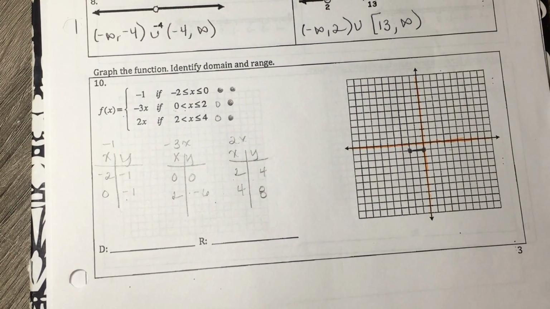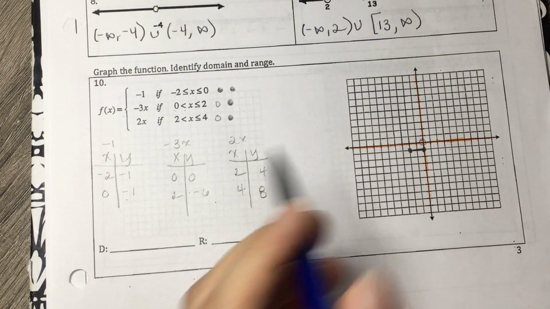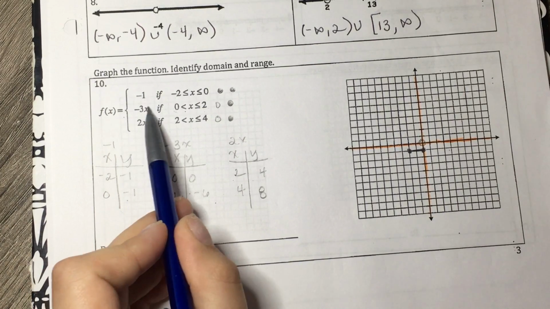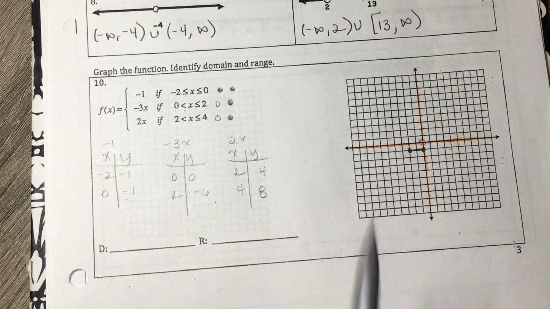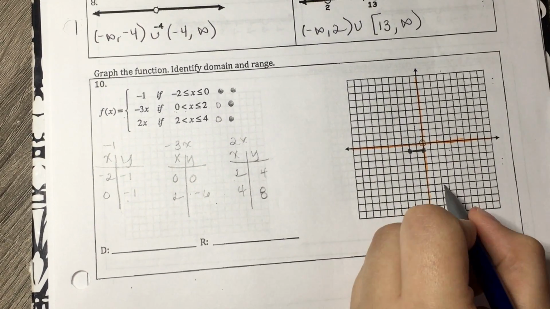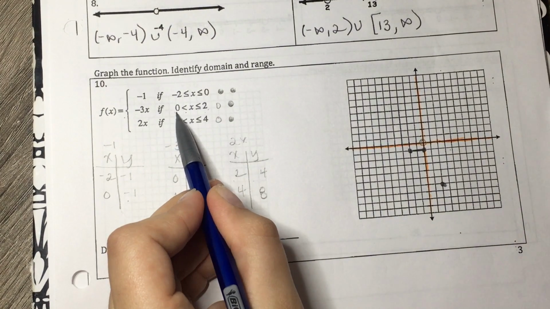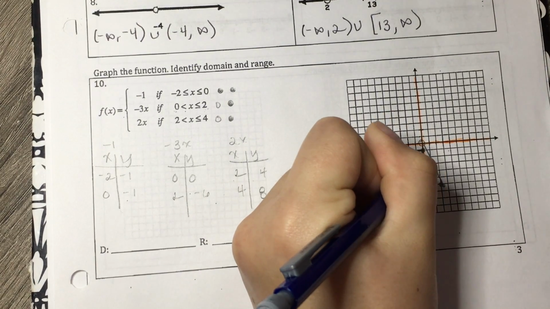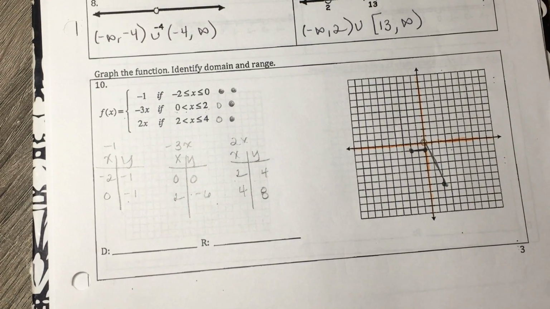All right, now taking a look at that second piece, I have a point at (0, 0), and it's an open circle. And then it's a linear equation with that negative slope, so I know I'm going to have this downward slope here. My next point is going to be at (2, -2), (4, -6), and that is a filled-in circle. So I graph this point, open circle, and I graph this point. And then I try to make it straight. Mine's not that perfect, but there's that straight linear equation.